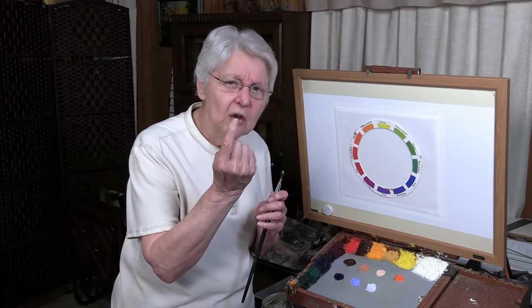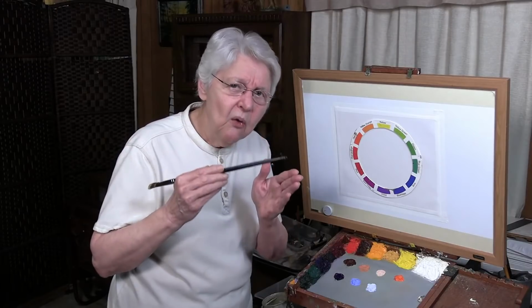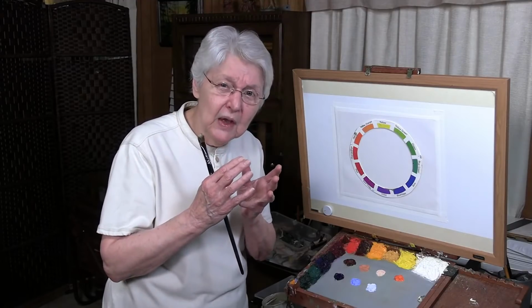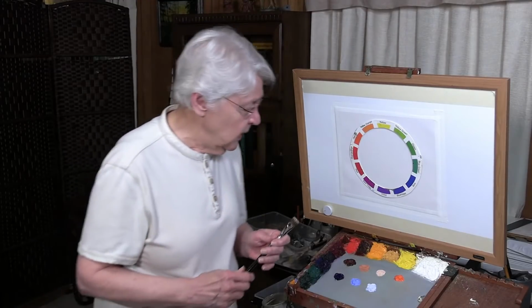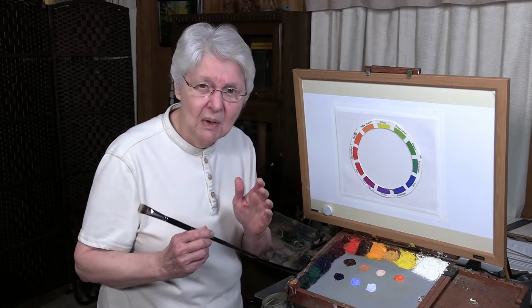And when you're controlling intensity, what you're doing is you're either lowering or raising the saturation of the hue, meaning the amount of color that's in that hue. A highly saturated hue then is one whose intensity is not lowered, and a lower saturated hue has a little bit of its complement in it.